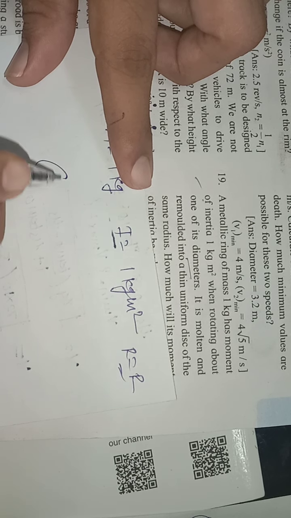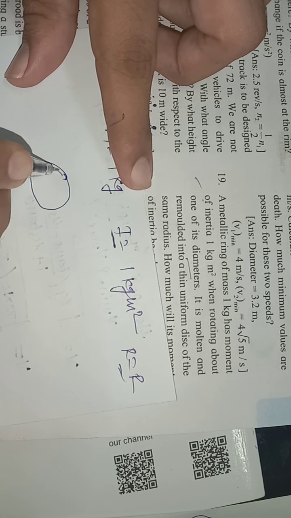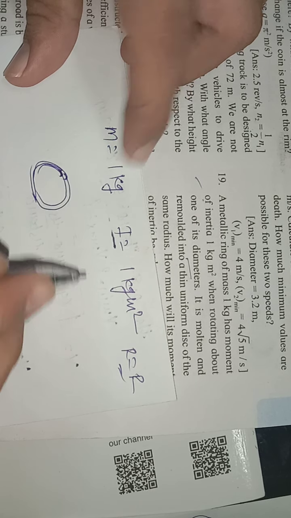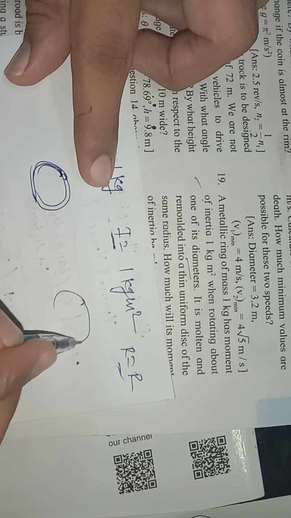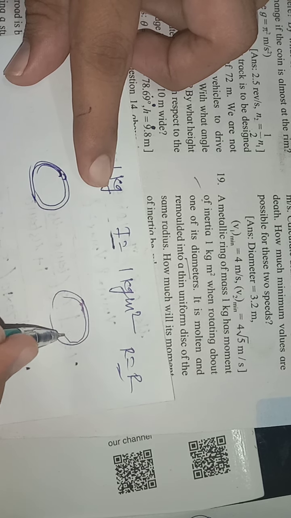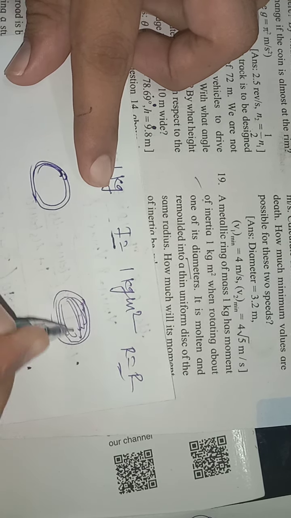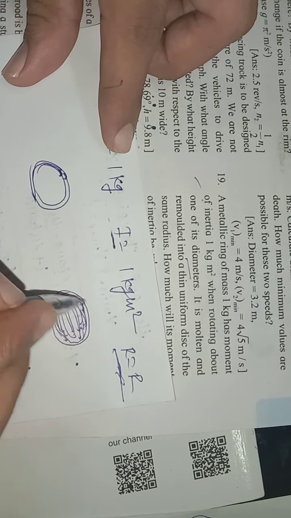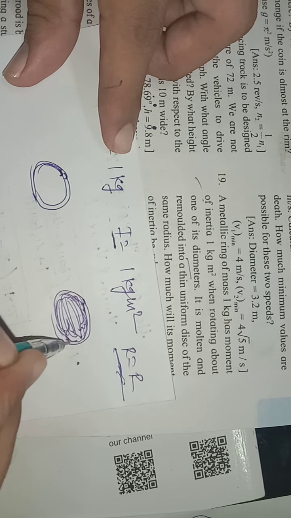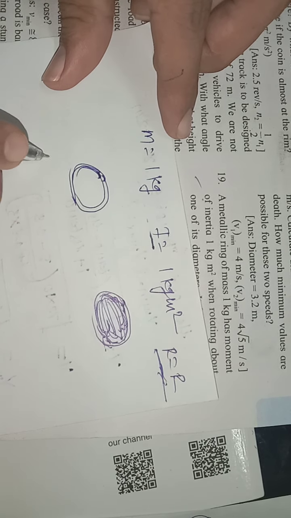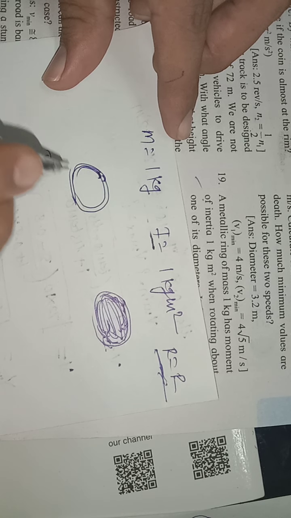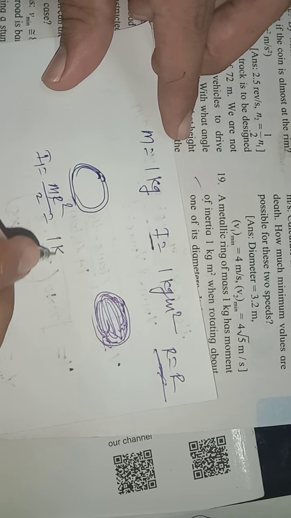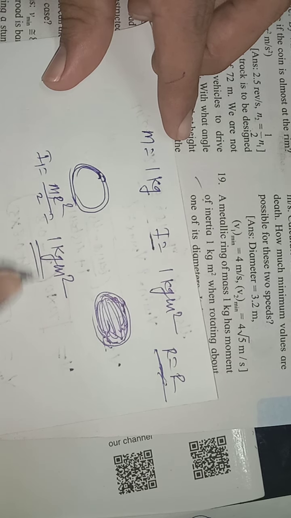How much will the moment of inertia be when rotated about its own axis? So first we go for this. Suppose this is a ring. And suppose this is, after molding, the disc, converted into a disc, like this. This is the disc, both having the same radius. So in that case, moment of inertia I is equal to, we can write the formula, mr square by 2, and that is already given as 1 kilogram meter square.